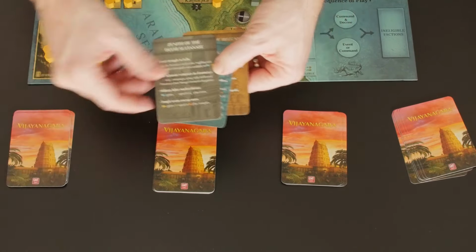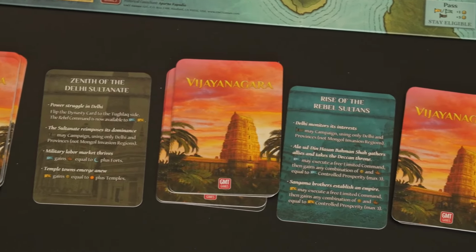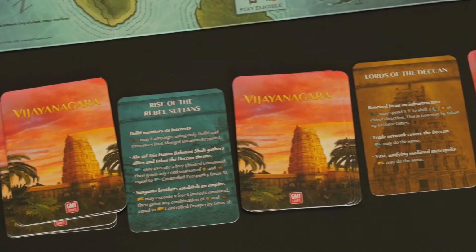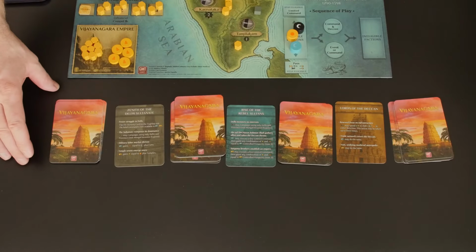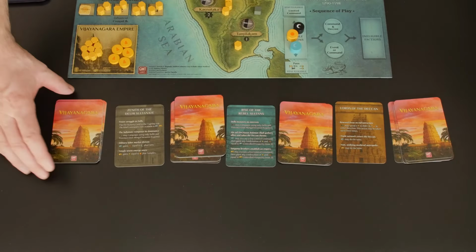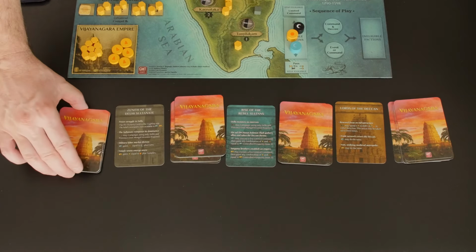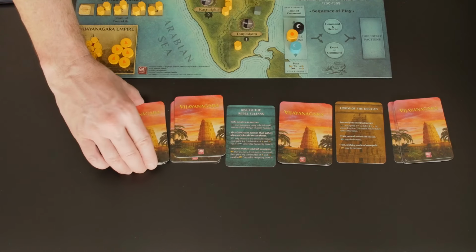Between the first 2 stacks, the Zenith of the Delhi Sultanate, the second 2 stacks, the Rise of the Rebel Sultans, and the next stacks, Lords of the Deccan. Then stack them all together in this order. Take the first stack, the one with 6 random event cards and 2 Mongol invasion cards, on top of the Zenith of the Delhi Sultanate.